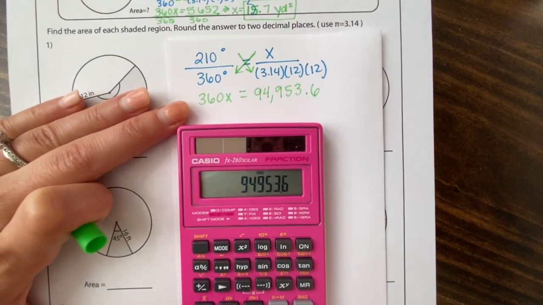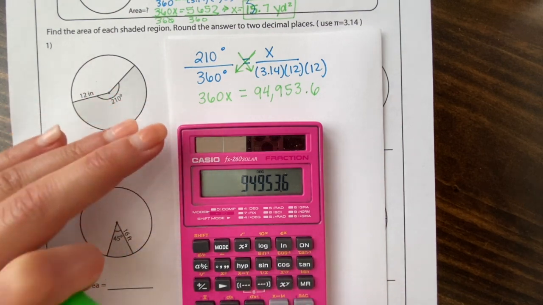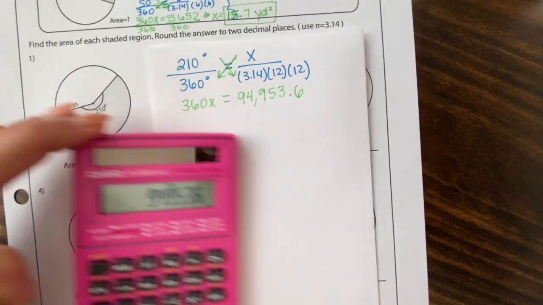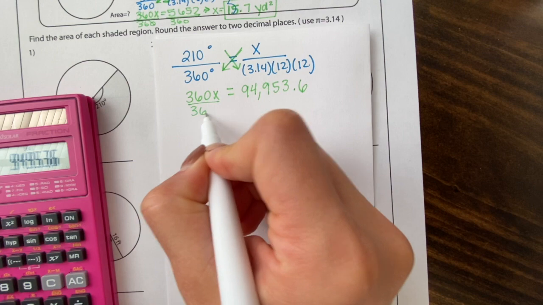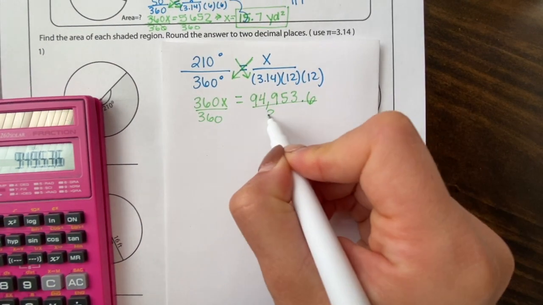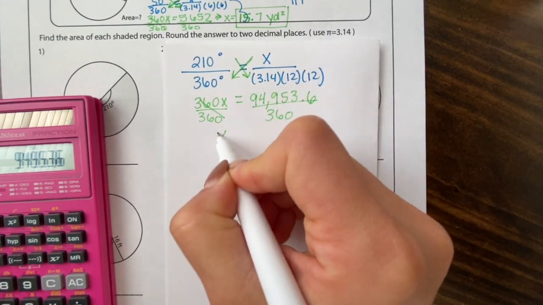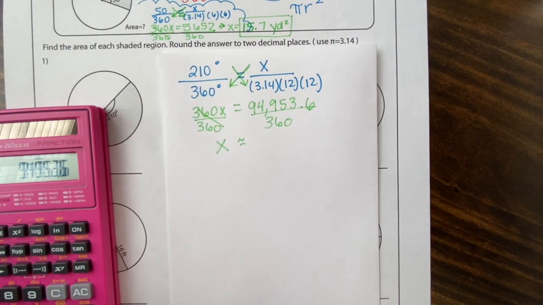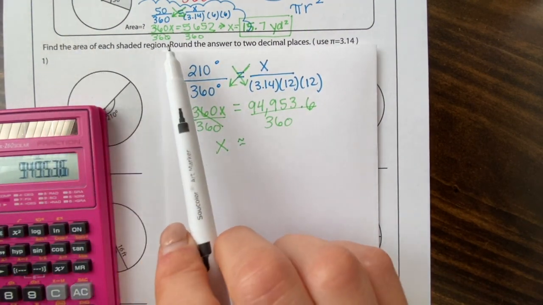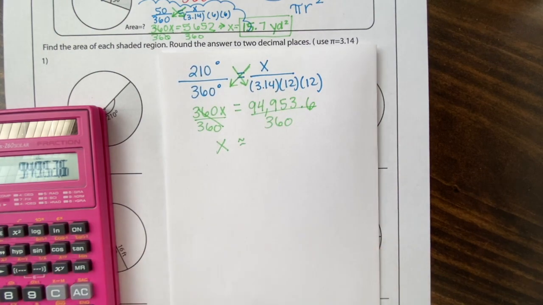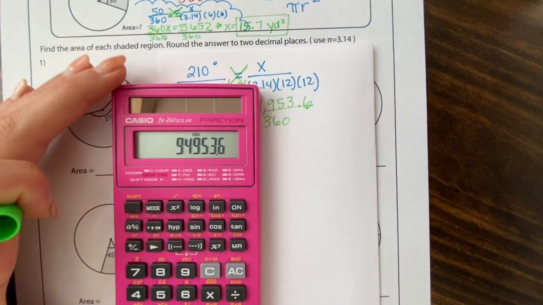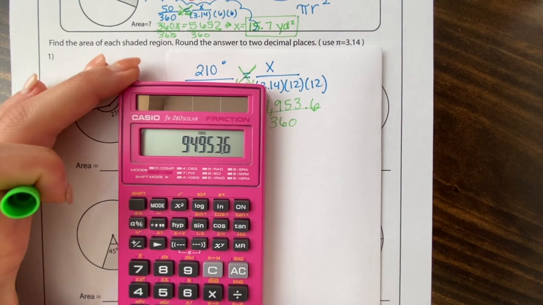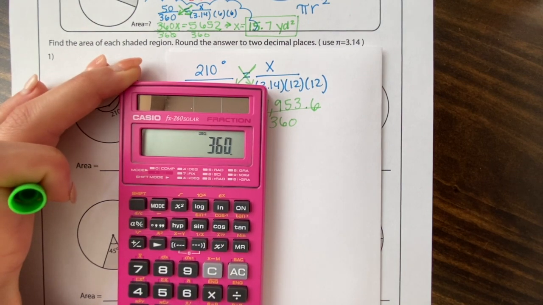Okay, don't round anything while you're working. Wait till you're completely done to round. Then to solve for x, you're going to divide by 360. And your directions here, which some of you are killing me on your rounding, say to round to 2 decimal places. So we're going to take this number and divide by 360.